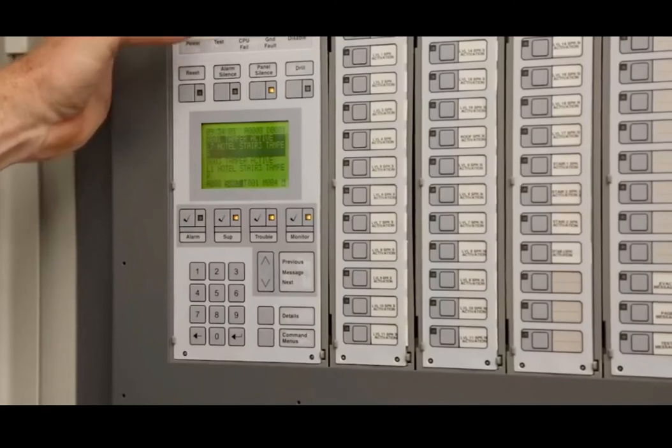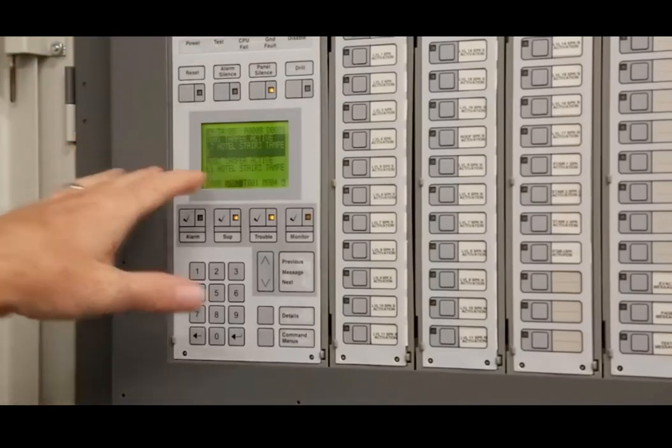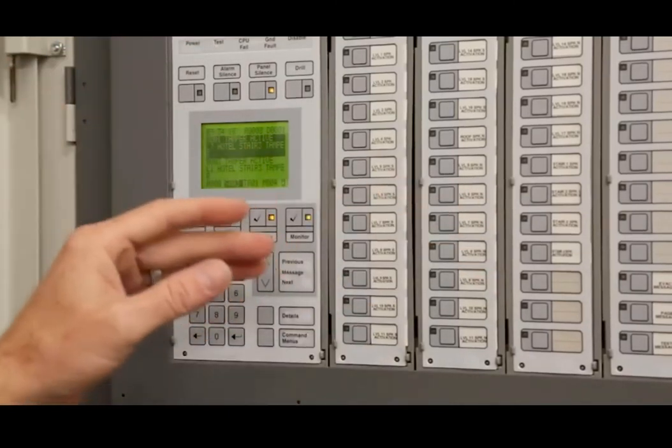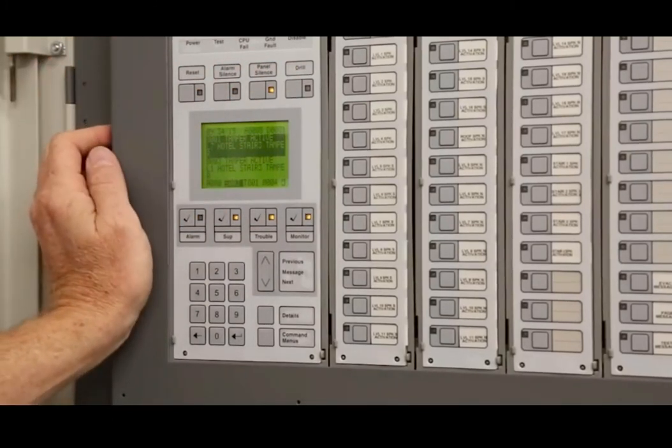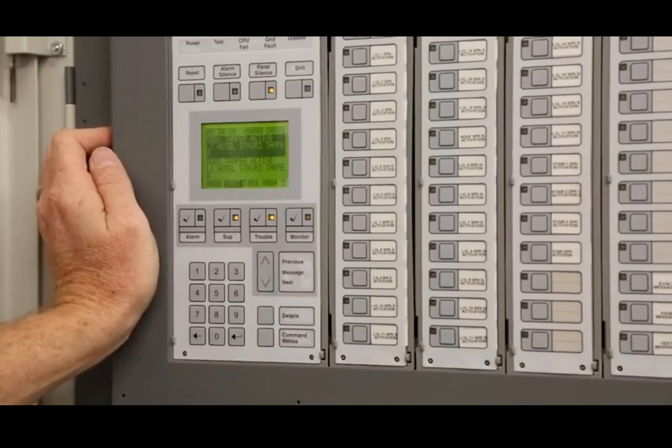If this panel right here, if nothing was in trouble or no supervisories, it would actually say Wyndham on it. That's the home page, basically. Okay. That's about it at the panel. We can go to the device.